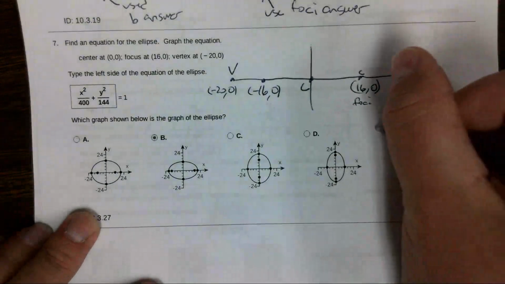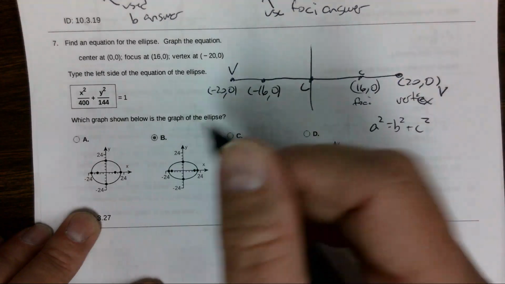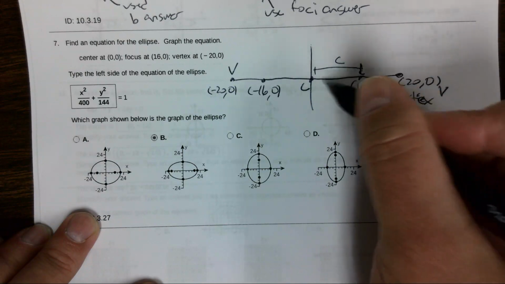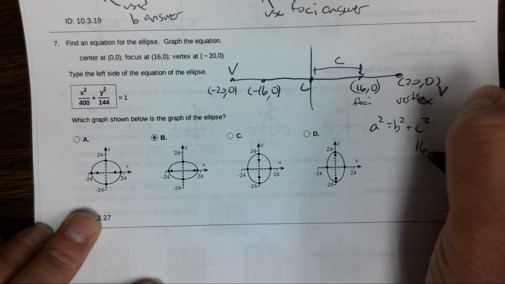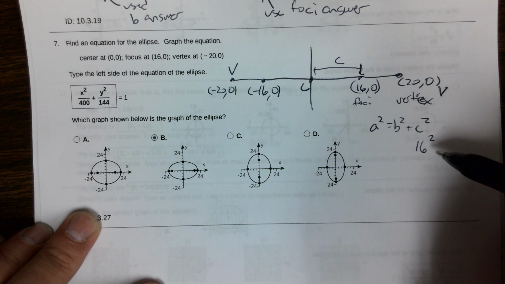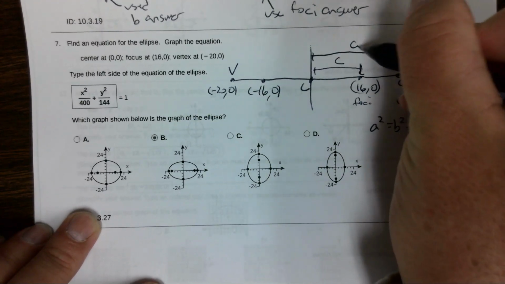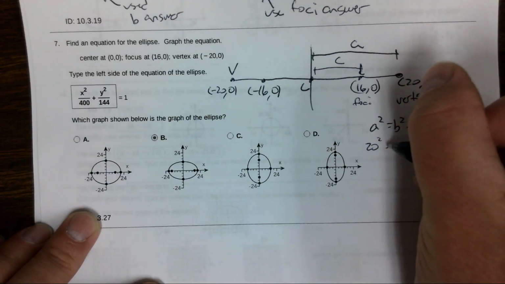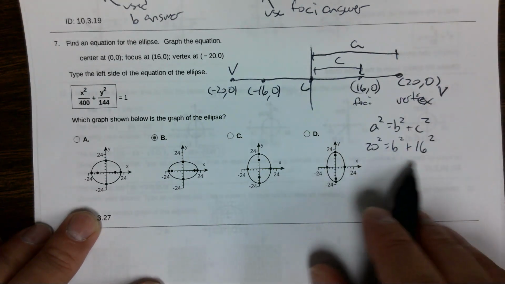And we don't know how far up it goes. But what we do is a squared equals b squared plus c squared. And we know that c is this distance, which is 16 squared, because we need c squared. A is this distance, which is 20. And don't just guess 4, because it doesn't work like that.